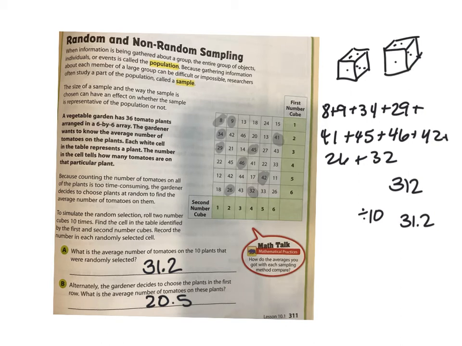Okay, so I actually did this row. They said first row, and I don't know what they mean by first row, if it's this one or that one. I just took that one. So I got 20.5, 20-ish tomatoes on average.